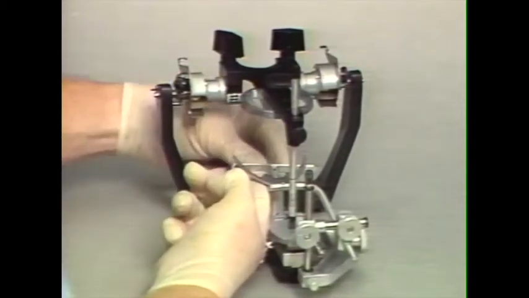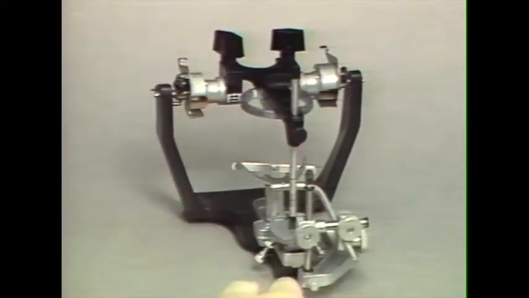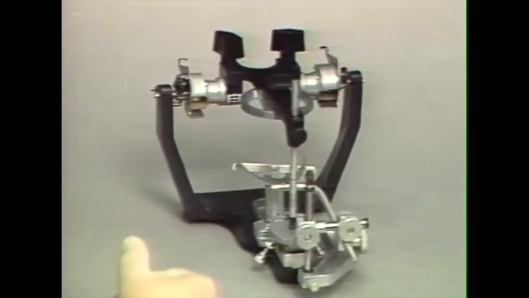Cast support is an integral part of this assembly, and then we can plaster the maxillary cast onto the articulator with this indirect method, which is the method that I normally prefer to use. It's simpler and allows your face bow to be used for another patient.